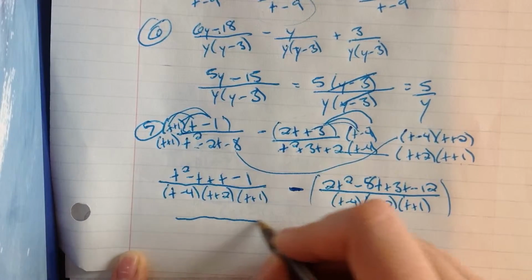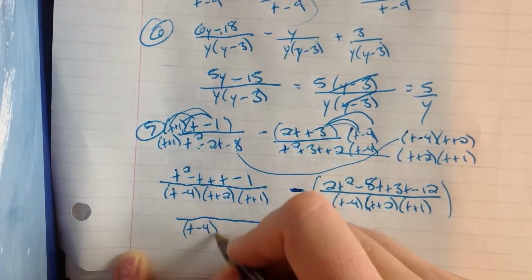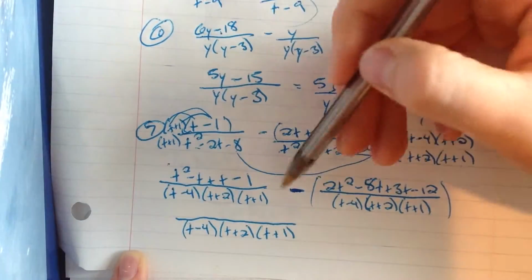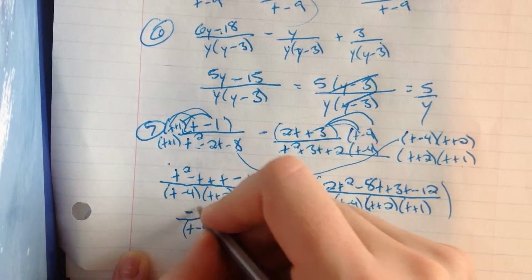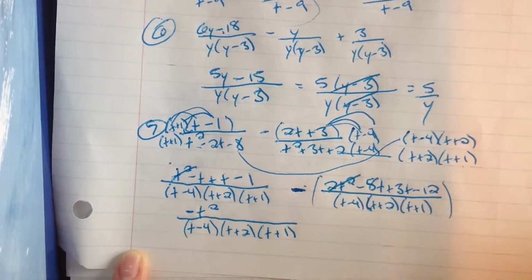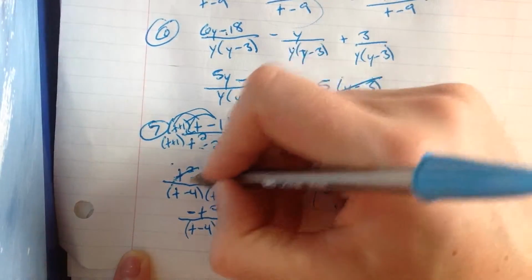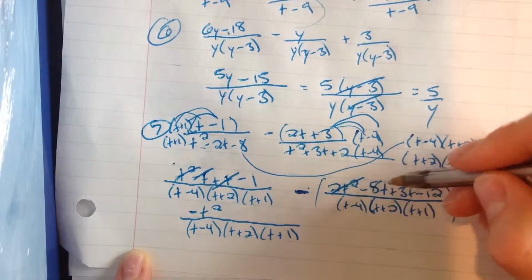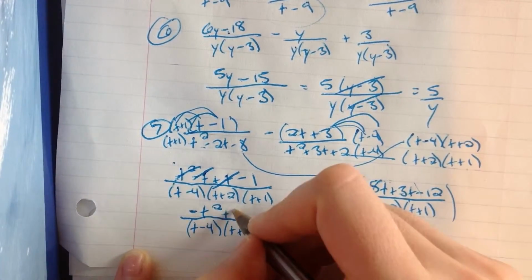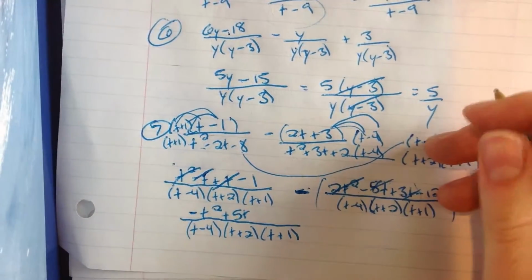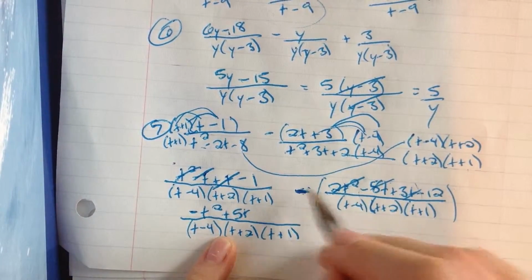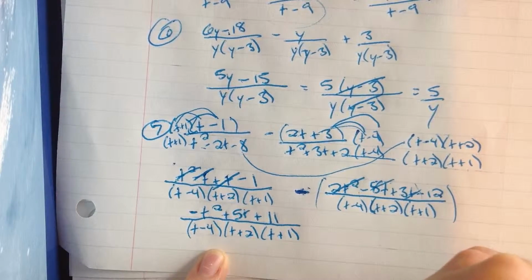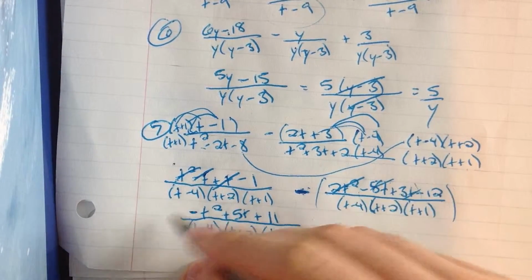So now making it into one fraction, over t minus 4, t plus 2, t plus 1. t squared minus 2t squared is negative t squared. Negative t plus t. These two combine to make negative 5t in here, but we have minus negative 5t, so plus 5t. Negative 1 minus negative 12 makes plus 11. So this would be our final answer.